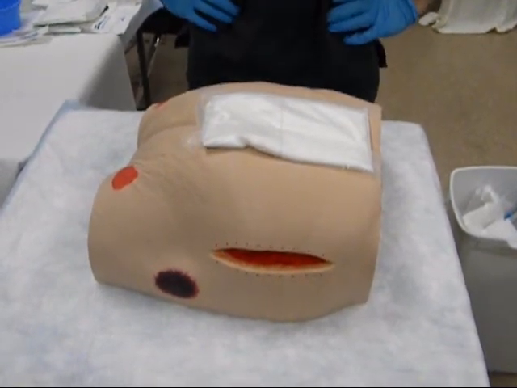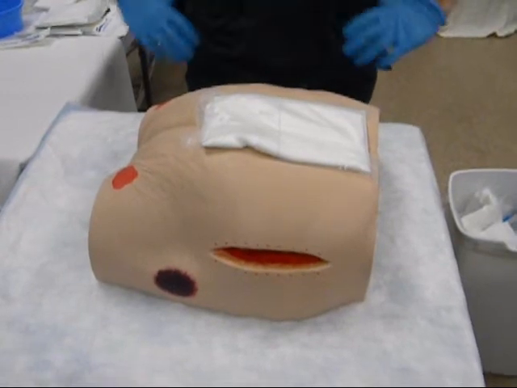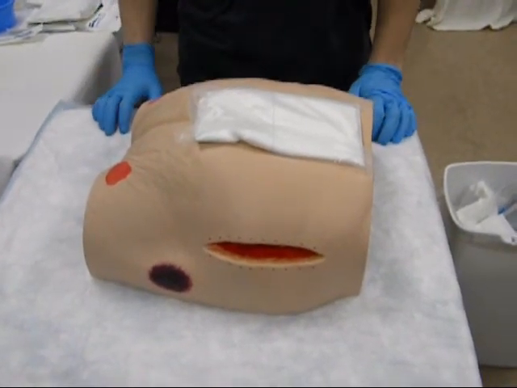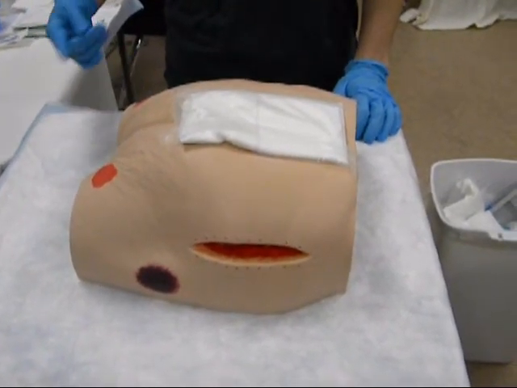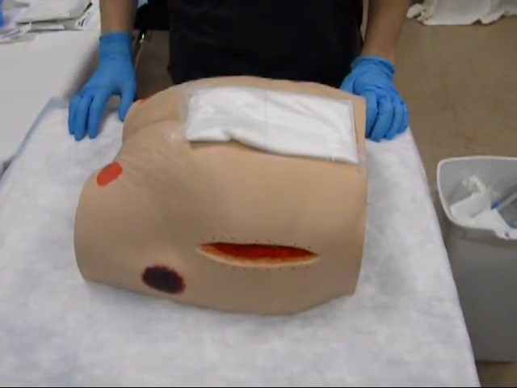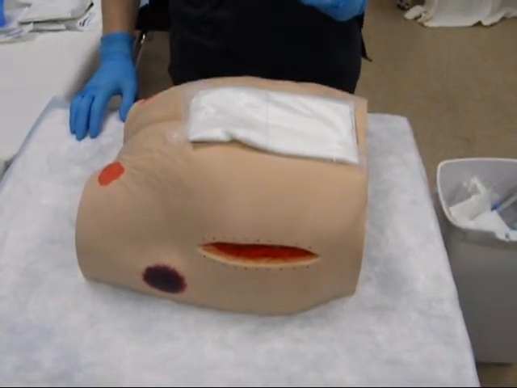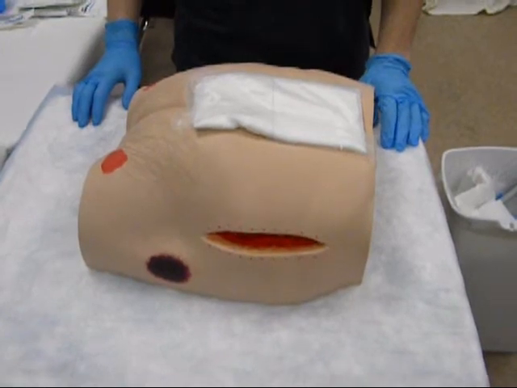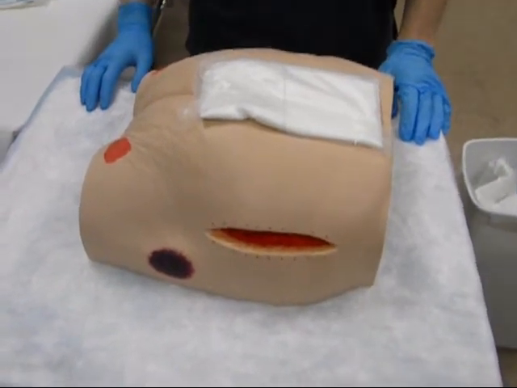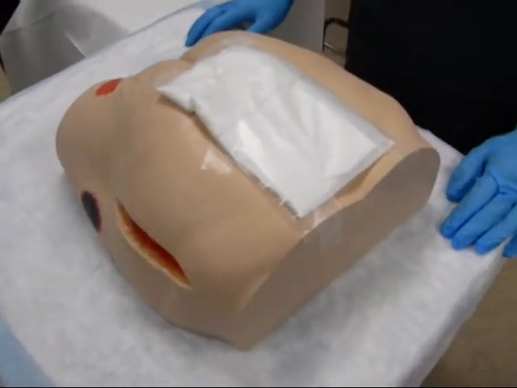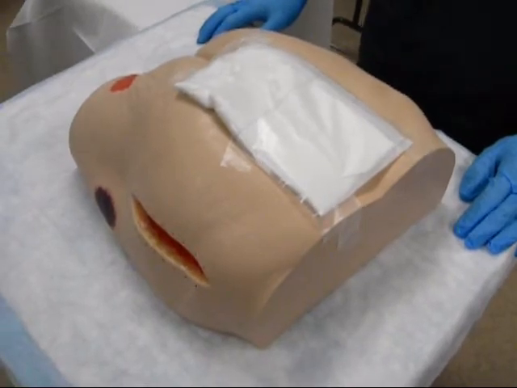The stage 3 pressure ulcer is a full thickness skin loss involving damage or necrosis of subcutaneous tissue that may extend down to, but not entirely through, underlying fascia. The ulcer presents as a deep crater with or without undermining of adjacent tissues.